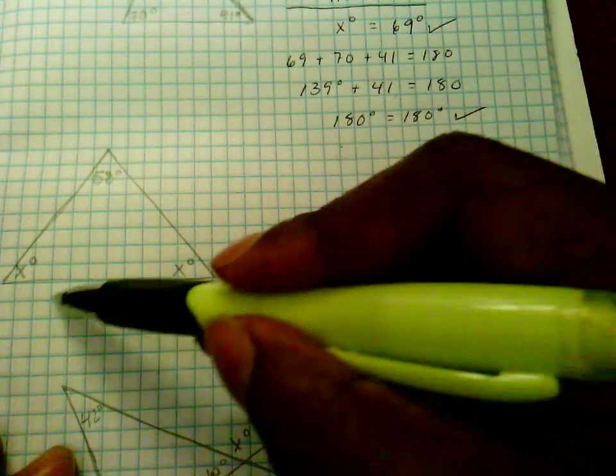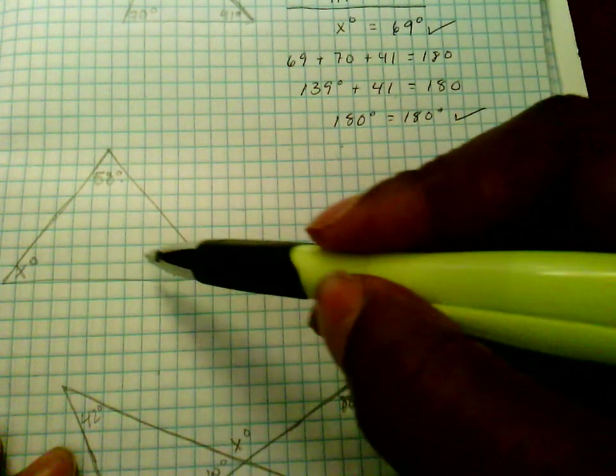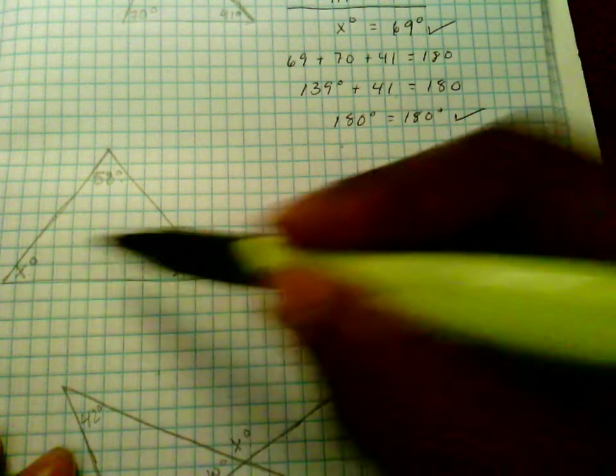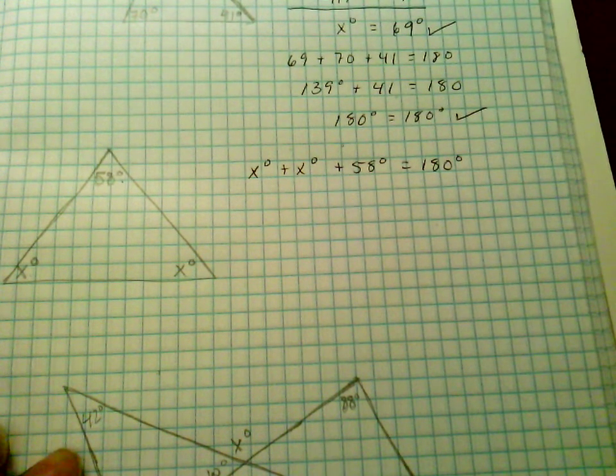Here we have another triangle. We have 50 degrees here, but these two angles look like they would be exactly the same. Well, let's check this out. Again, that'll be x plus x plus 58 equal to 180 degrees. All right, let's simplify the equation and solve it. So x degrees plus x degrees, let me get 2x plus 58 equals 180.